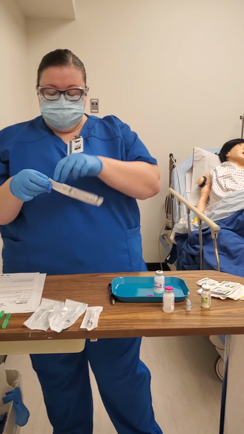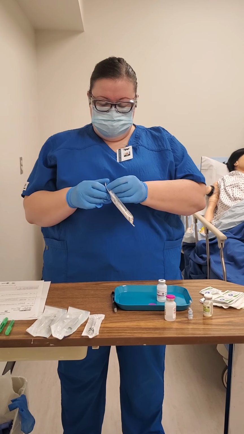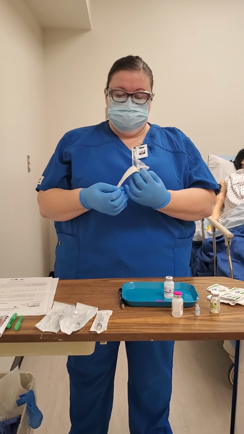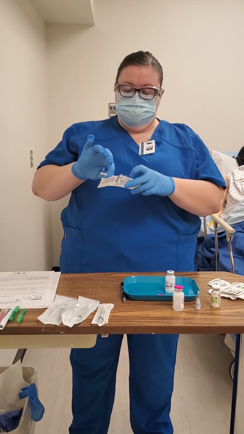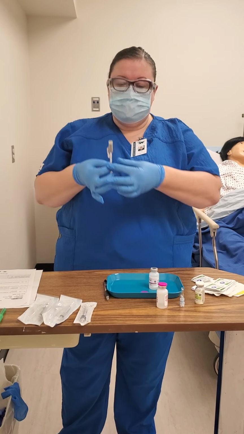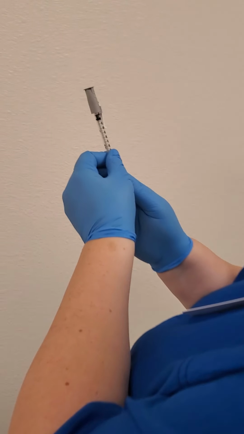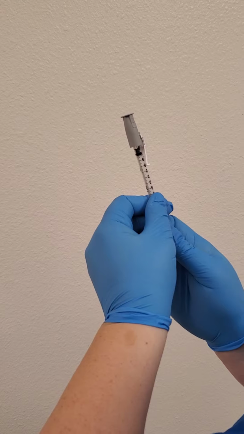I'm going to get my injection needle. Now I'm going to draw up my air here. So I'm going to put 0.1 of air.